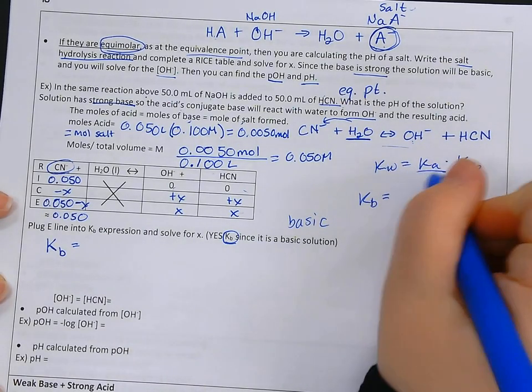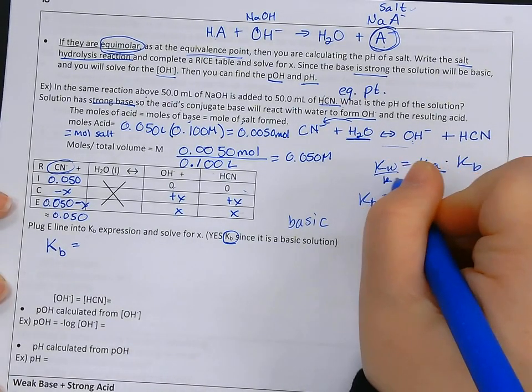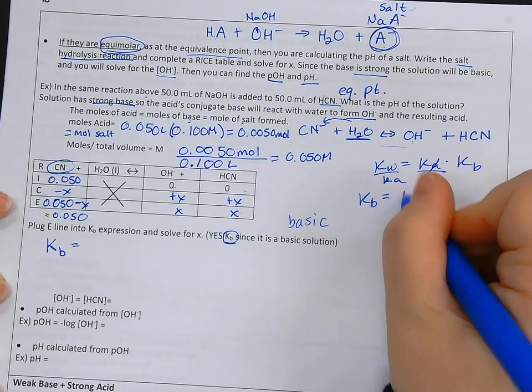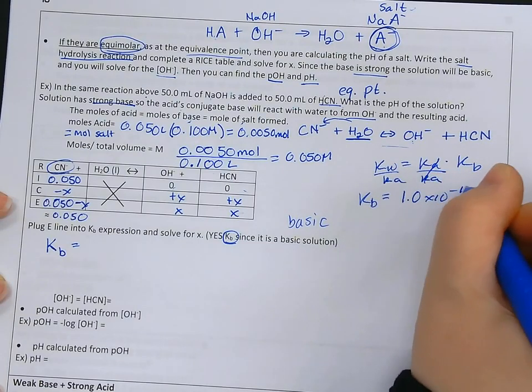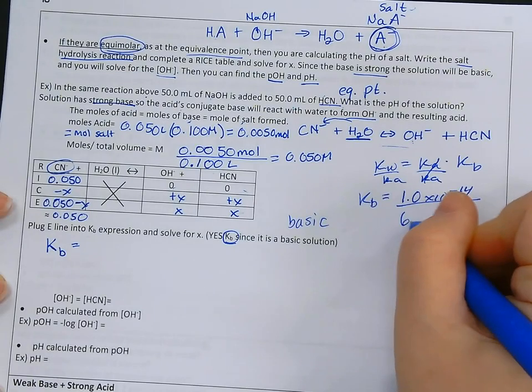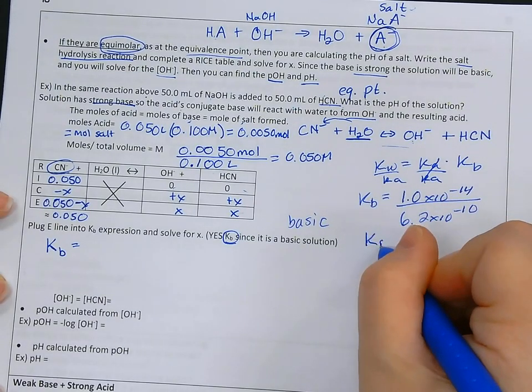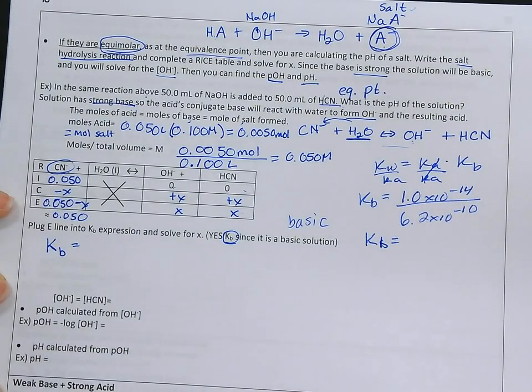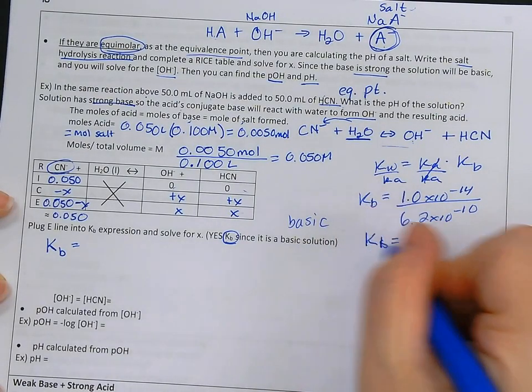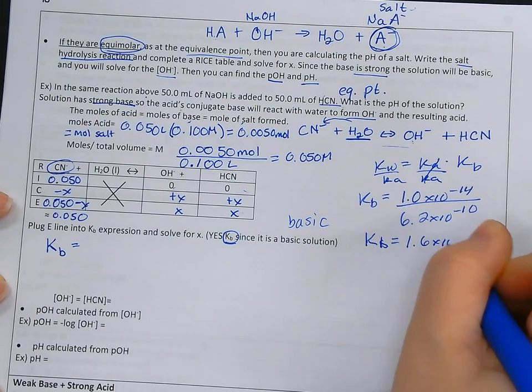So we can divide by Ka and we get Kb. So Kw, 1 times 10 to the negative 14th, divided by our Ka, 6.2 times 10 to the negative 10. And so our Kb value is 1.6 times 10 to the negative 5.